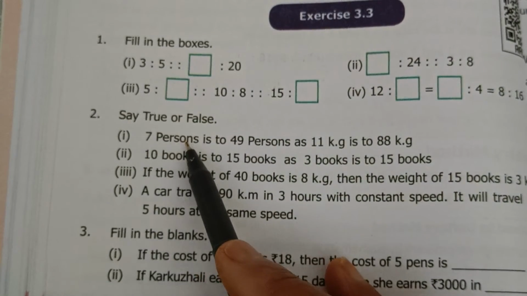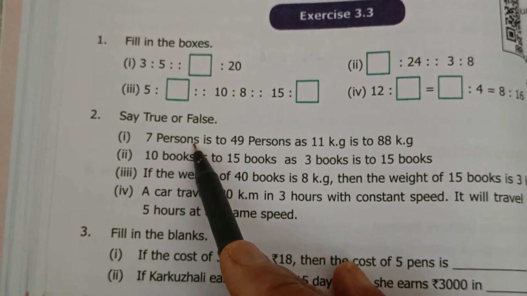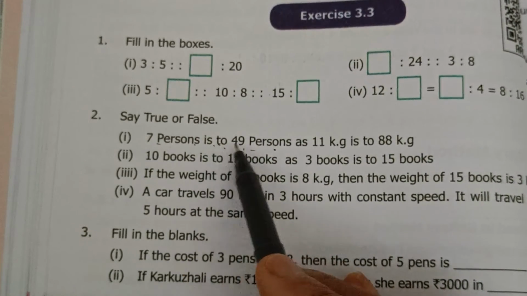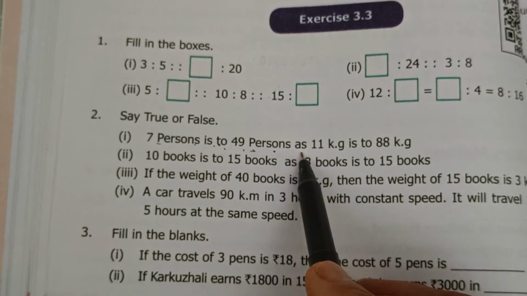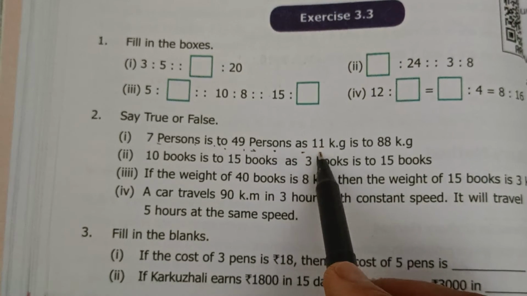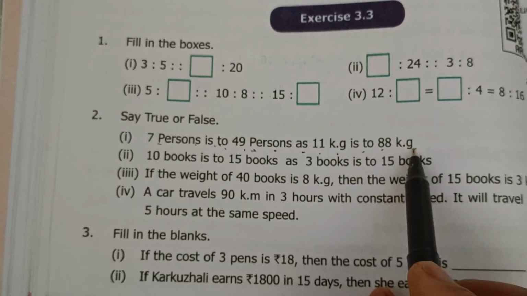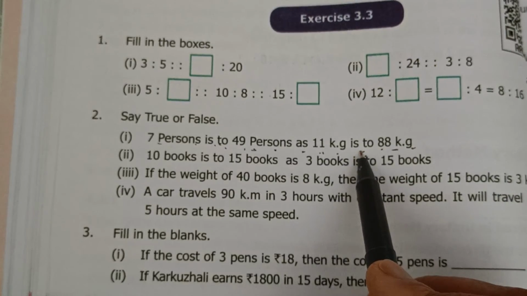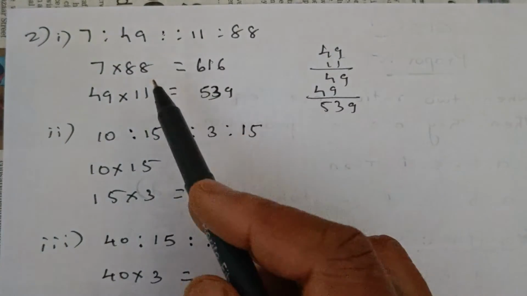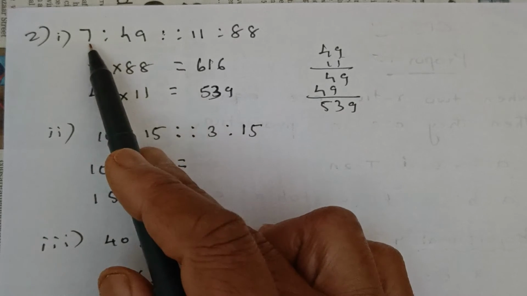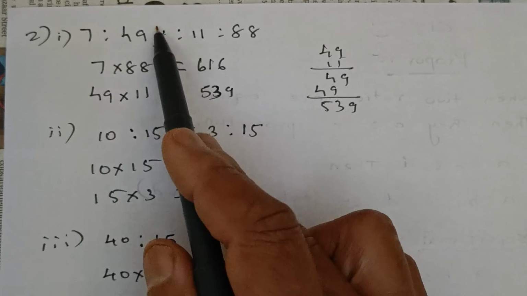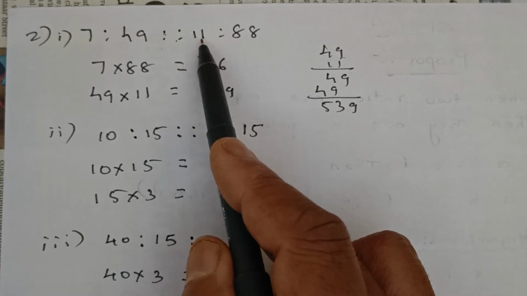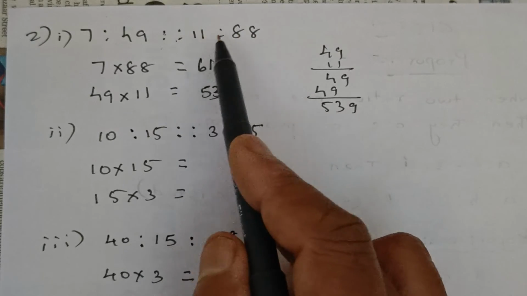What is given? 7 persons is to 49 persons. So what will it come? 7 is to 49. As means it is a proportion, the symbol of a proportion. 11 kg is to 88 kg means 11 is to 88. We have to put the symbol for is to. So it comes like this. 7 is to 49, that is 7 persons is to 49 persons. As means symbol of proportion, we put. And 11 kg is to 88 kg means 11 is to 88.